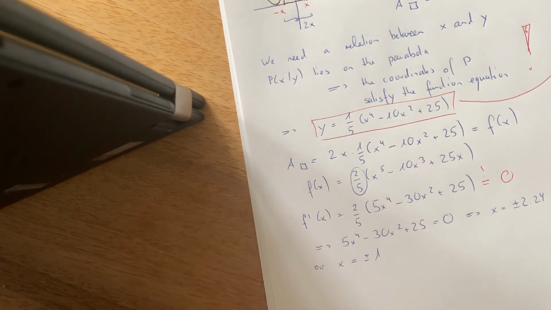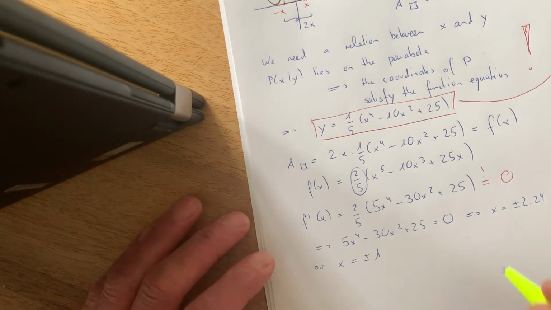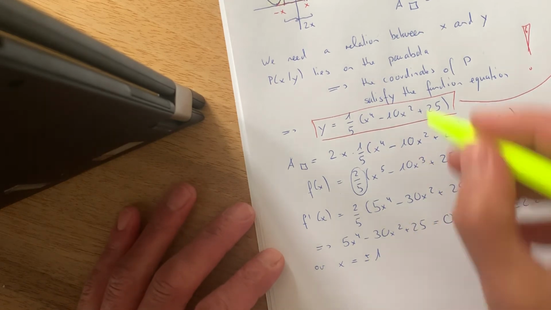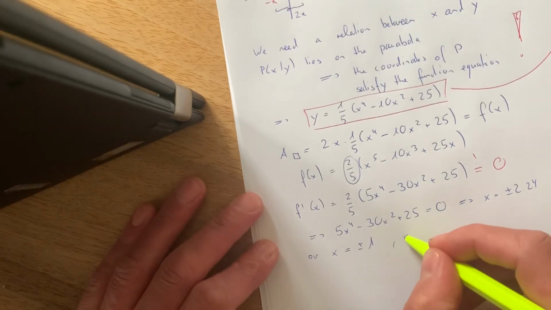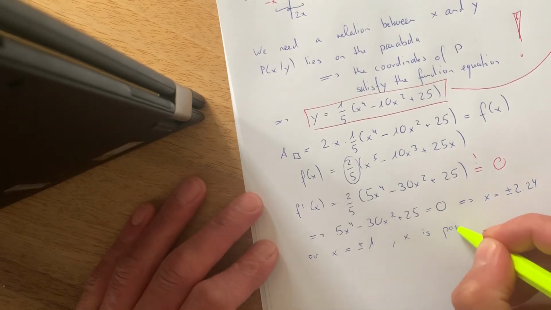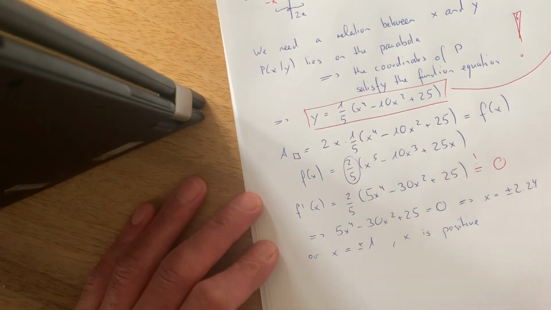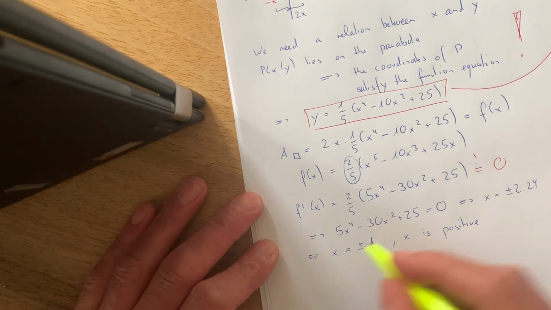These are the solutions I have. Now here, of course, x is positive, so this means I can ignore the negative solutions.